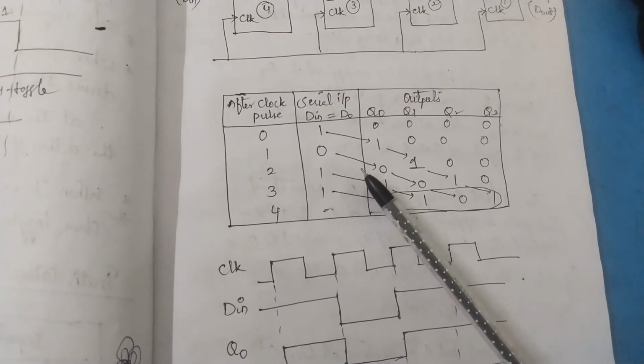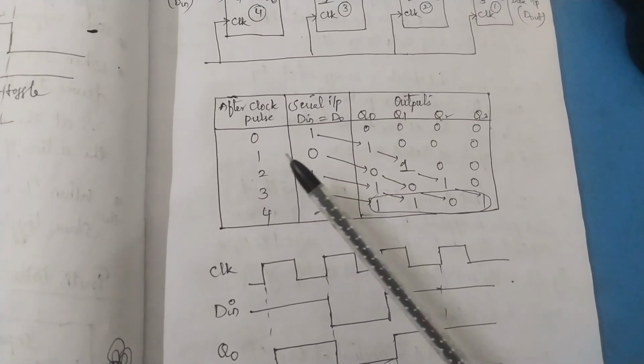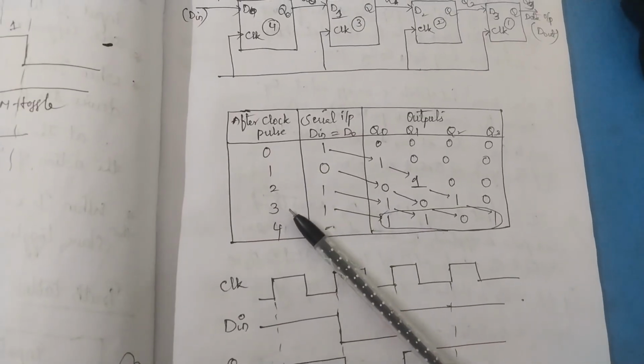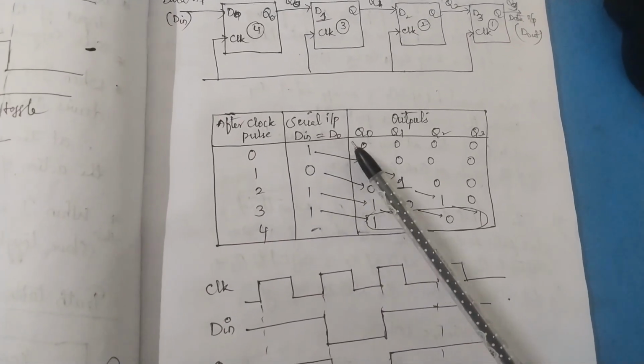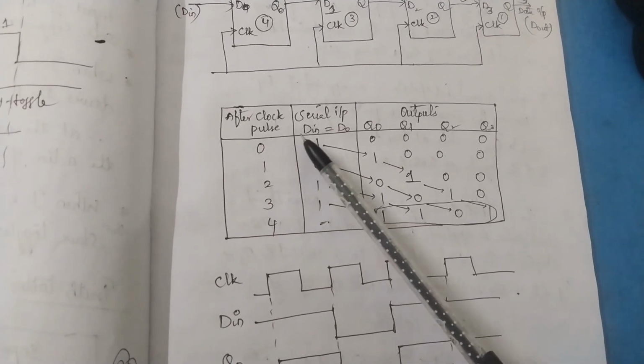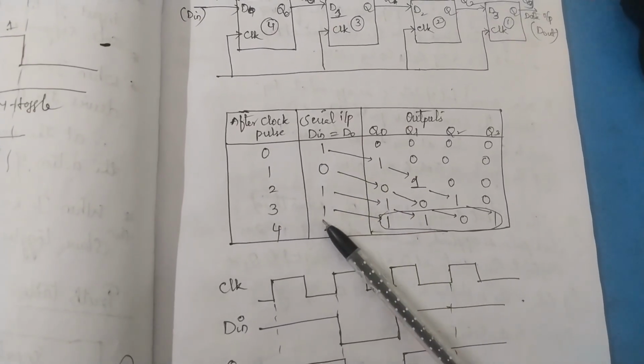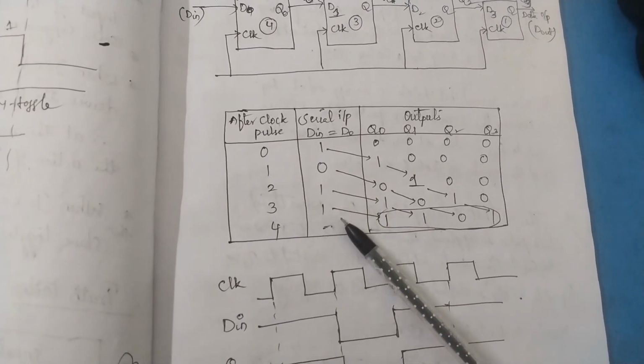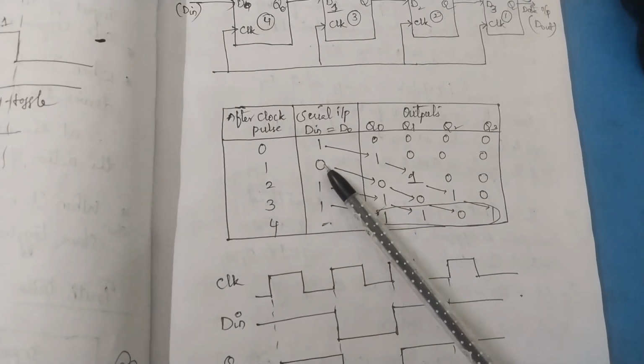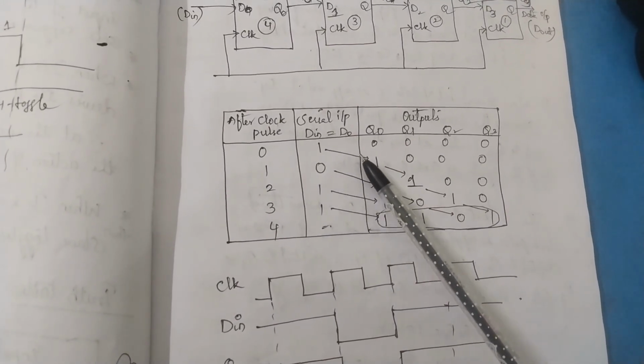So next you have to draw the truth table here. Truth table indicates how many clock pulses we are applying here. Initially, before applying any clock pulse, the D input D0. So let us consider that I am going to take the 4-bit data 1011. It should be stored and shifted in the register.